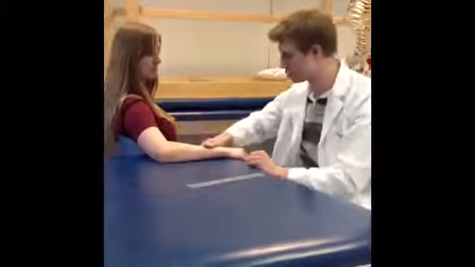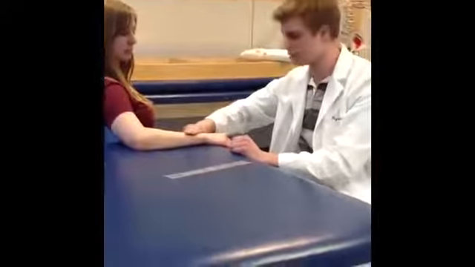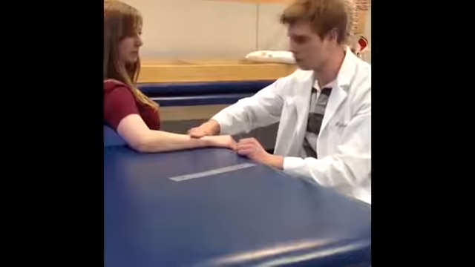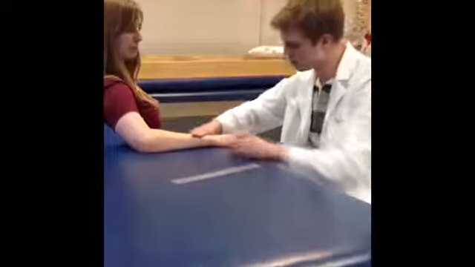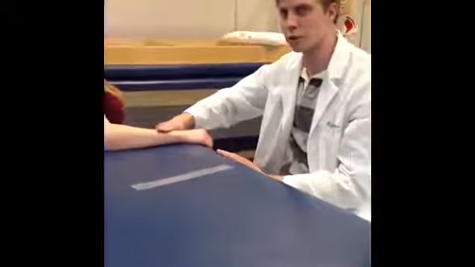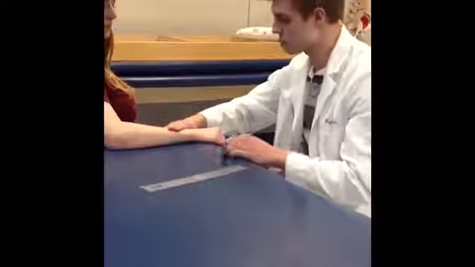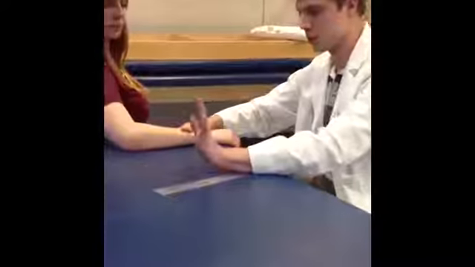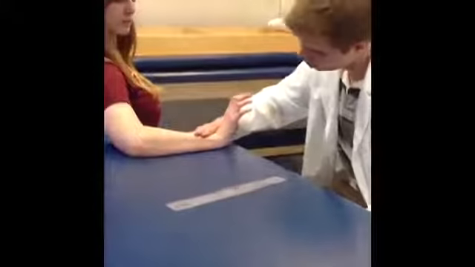So first thing you do is you want to stabilize. I like 2 fingers on the top of the radial and ulnar shafts. That prevents supination and pronation. So then I'm going to ask you to, once again, bring your hand towards your elbow joint.